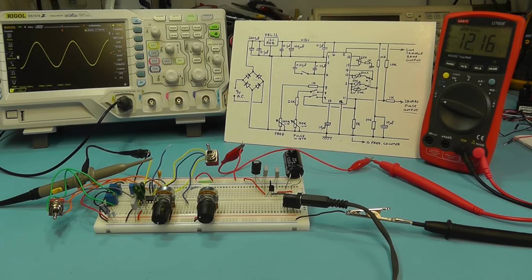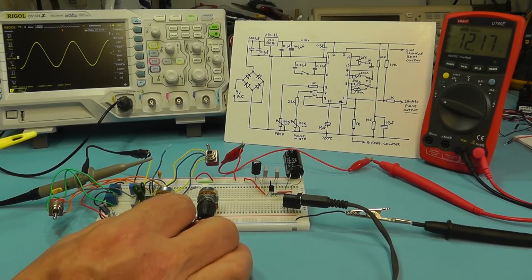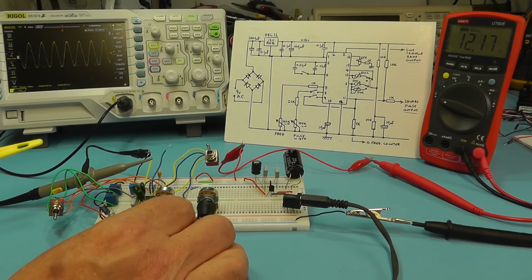Okay, there's the power on, and you can clearly see now we have a waveform coming out. So it's the sine wave coming out at the moment. So I've got the switches set into normal mode. So if I alter the control here now, we should be able to alter the frequency. So if I just try that.